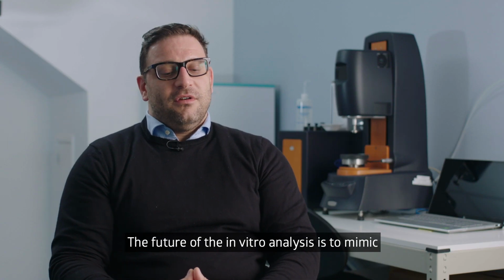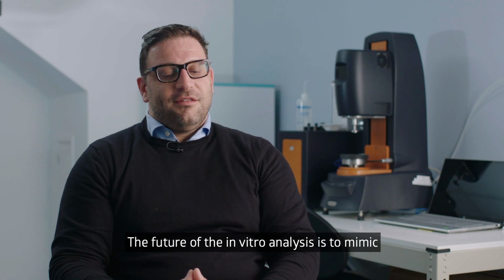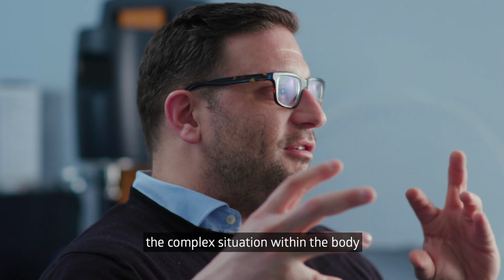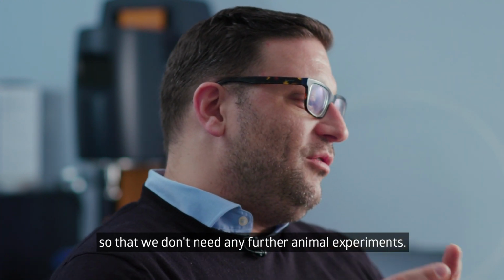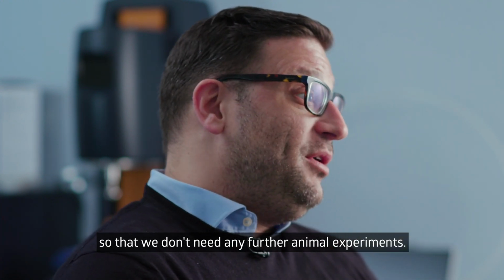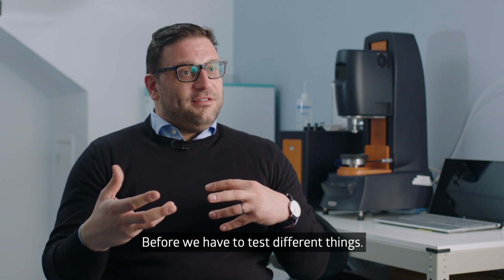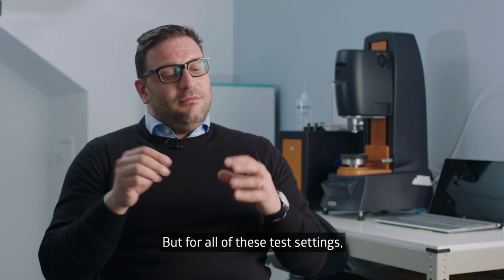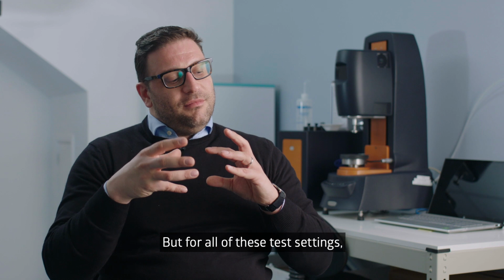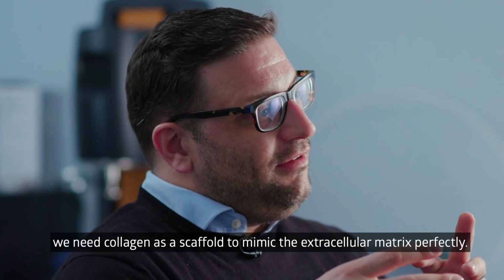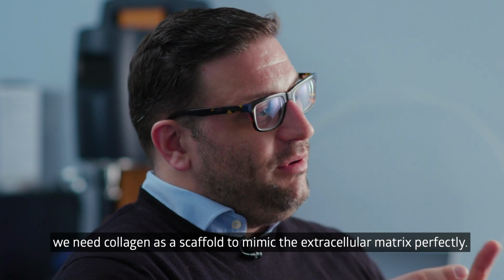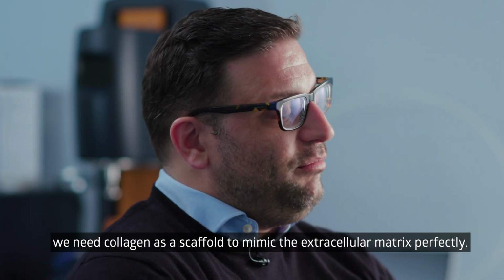The future of the in vitro analysis is to mimic the complex situation within the body, so that we don't need any further animal experiments. Before, we have to test different things, but for all of these test settings, we need collagen as a scaffold to mimic the extracellular matrix perfectly.